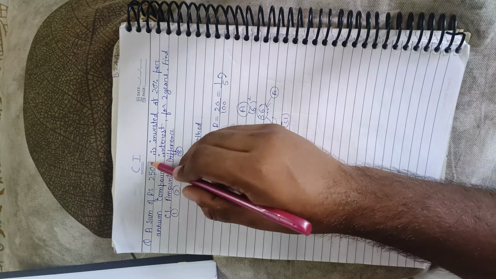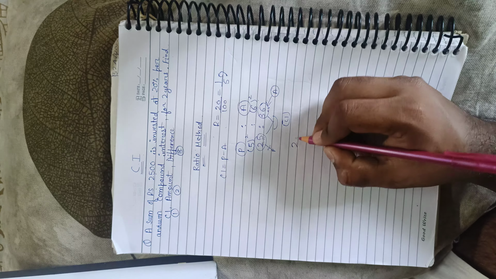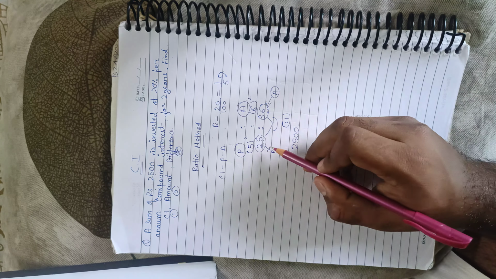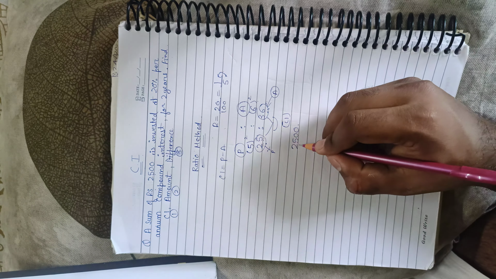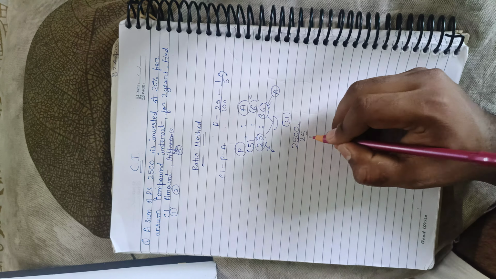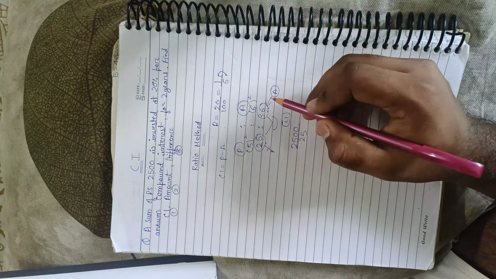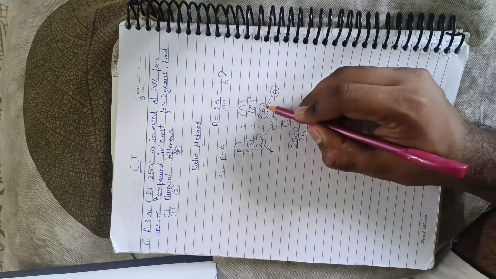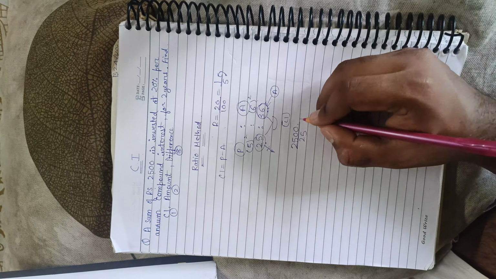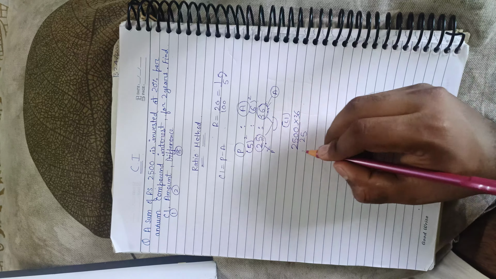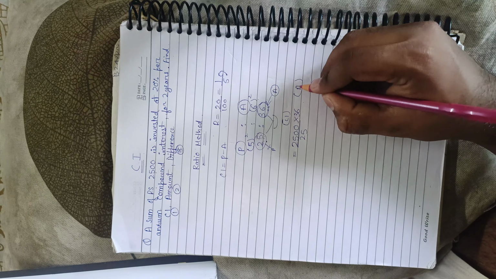Here the principal is 2500, that is given, and we have found the principal ratio as 25. So now let us find the amount. If the question asks you about the amount, you can easily multiply by 36. So here you got the amount.